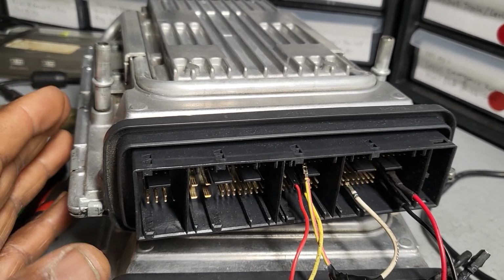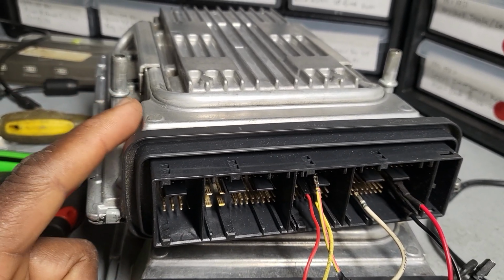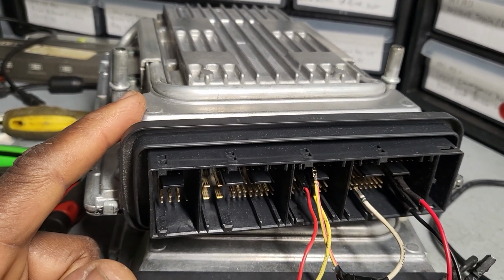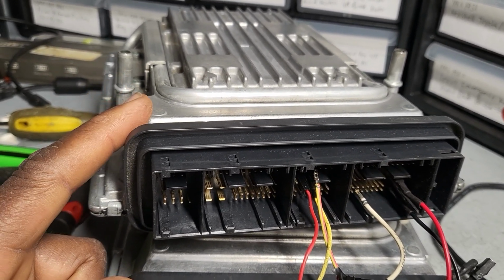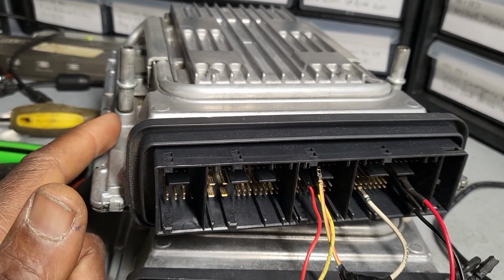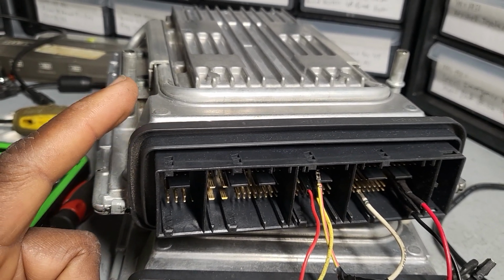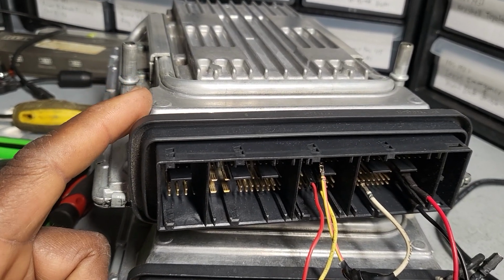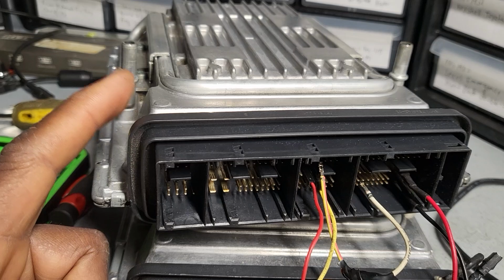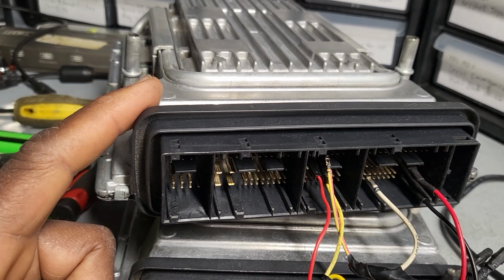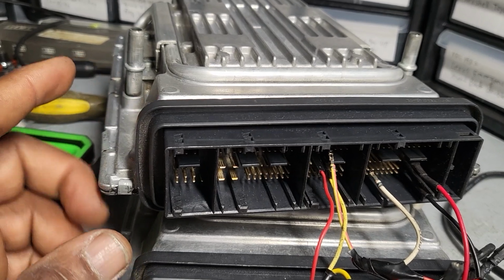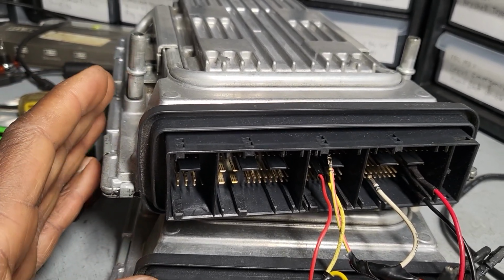But just to make it easy, this computer here is used in a lot of different cars, so it could be the same part number but for a different car. If you are able to get the same part number, with everything the same, it's better. Why? Because you don't need to reprogram or clone. If it's from another car, you're going to clone it.